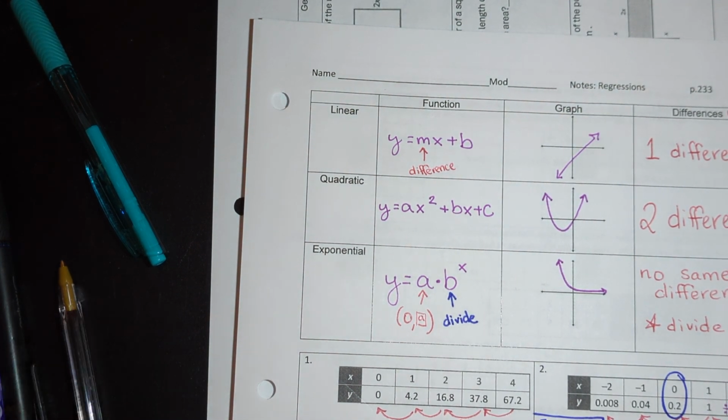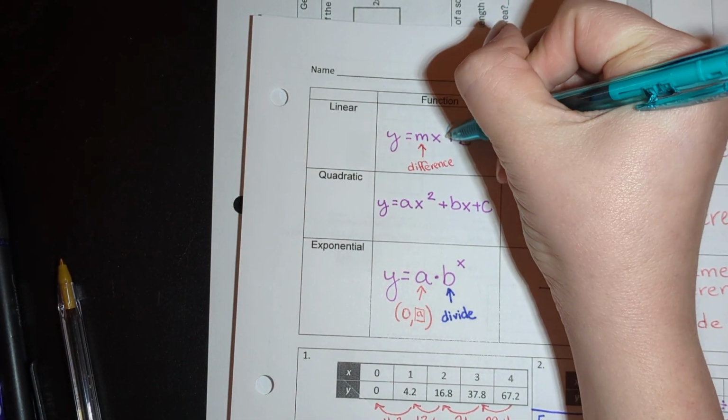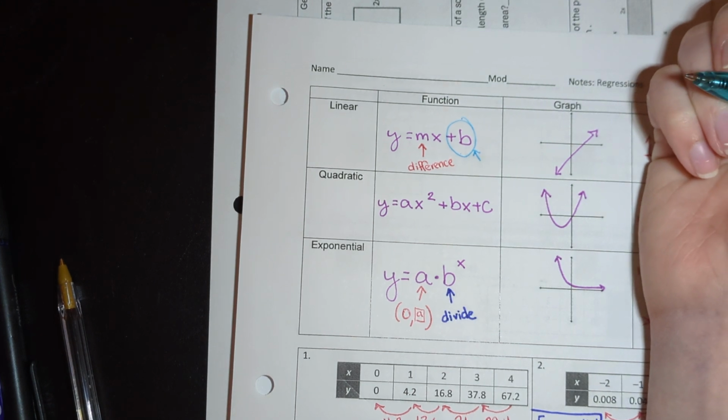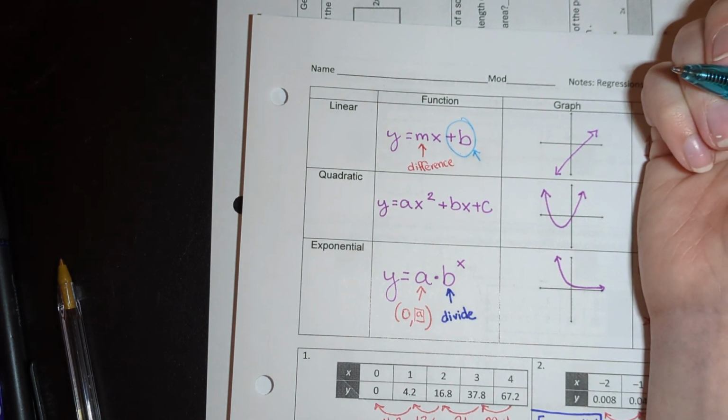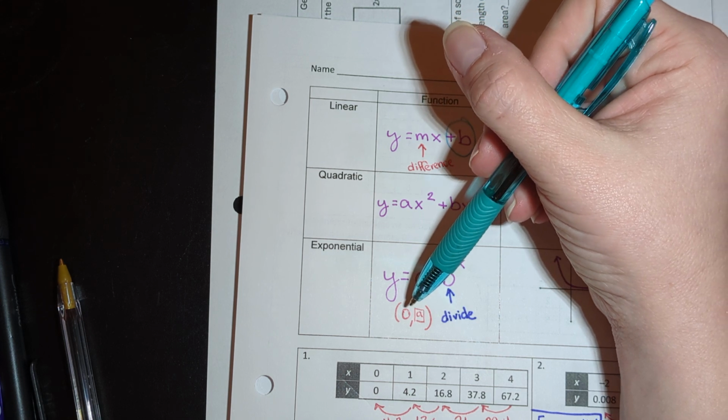Okay, that's going to be your difference number. And then where do you think you're going to look to find what b is? What did you look at in the exponential one? You found?